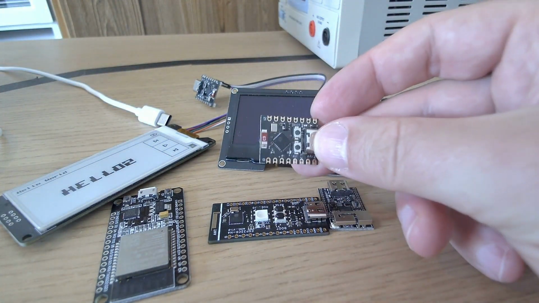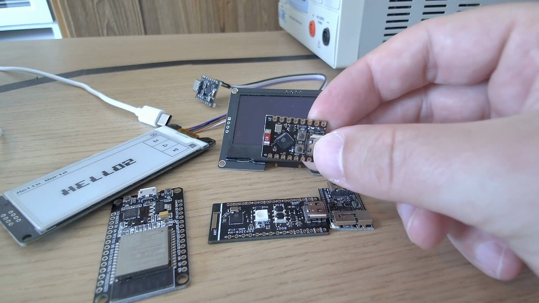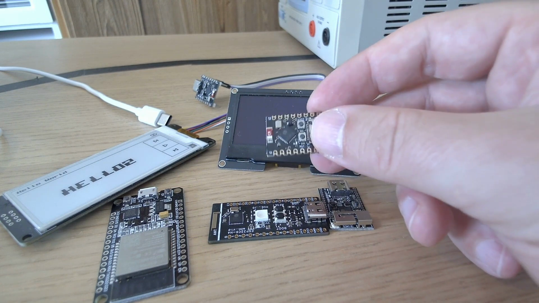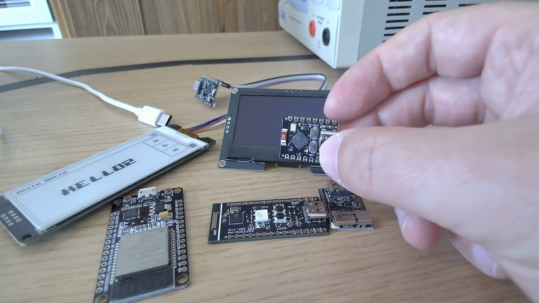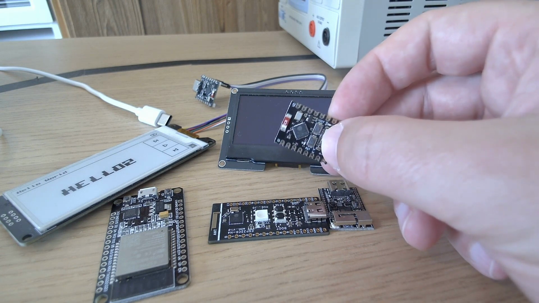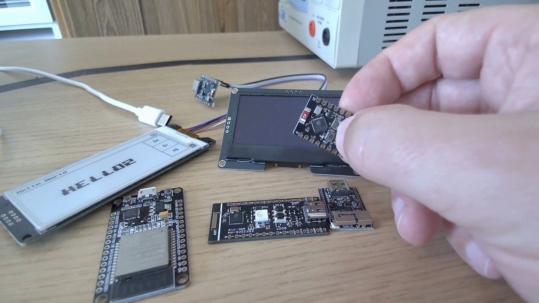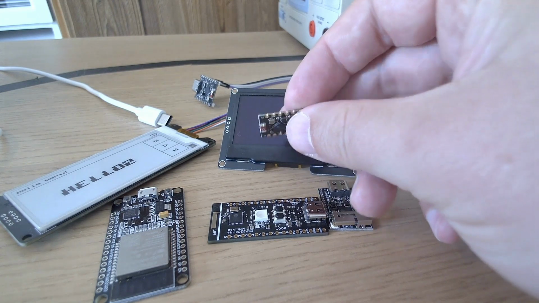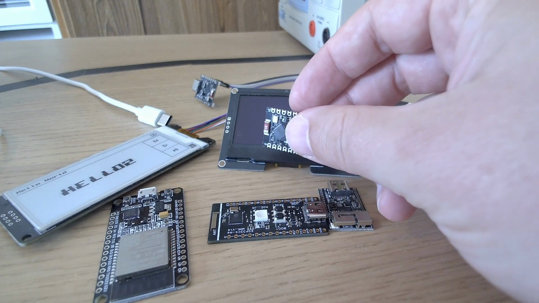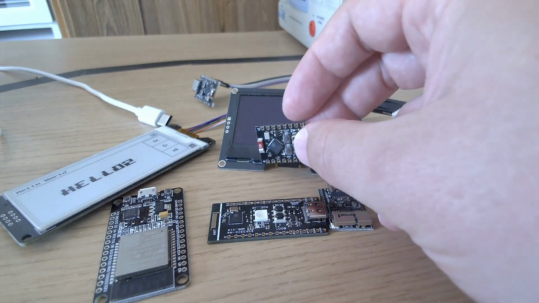This is a C3 board. I use this in most of my projects because they're very small and very low power. And cheap, of course. It's a RISC-V, a single core for most applications. This is more than enough. Power consumption is very good.